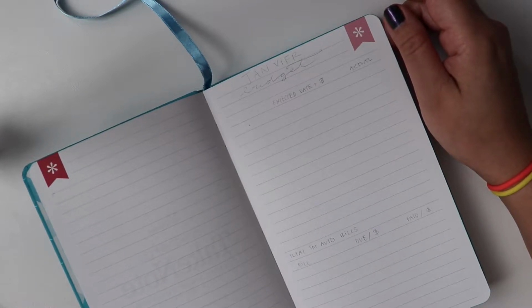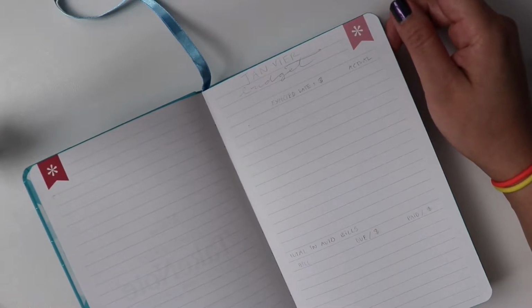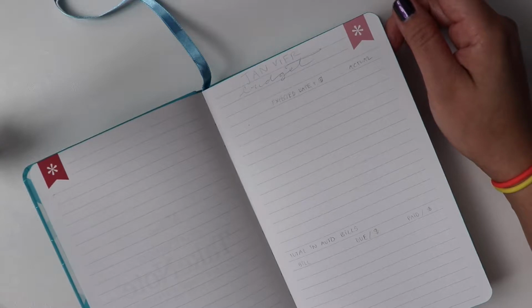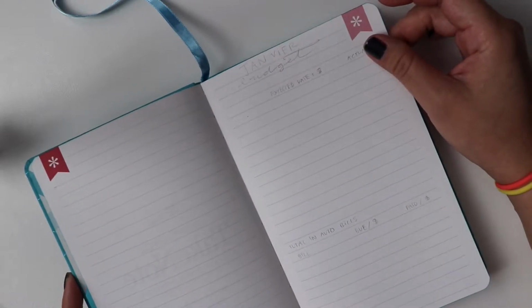Of course, with a little tweaking here and there, because you cannot expect your budget to be exactly the same every single month, especially if, like my husband and I, you have different incomes. He has a pretty steady income, but unfortunately, I do not. So let me walk you through this a little bit.